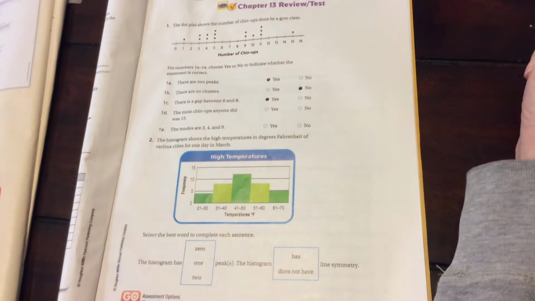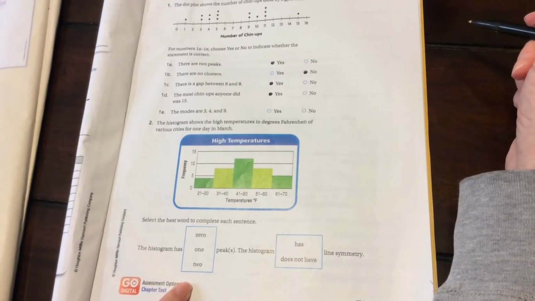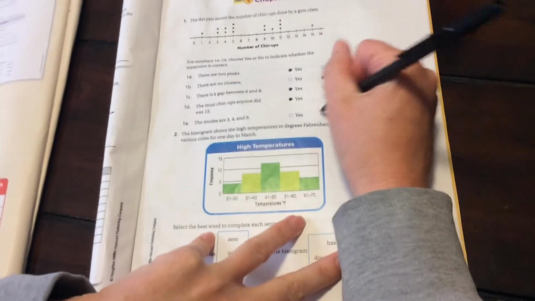Number 1d, the most chin-ups anyone did was 15. That's a yes. And then 1e, the modes are 3, 4, and 9. That's no. The mode is 5 and 11. So this is no.